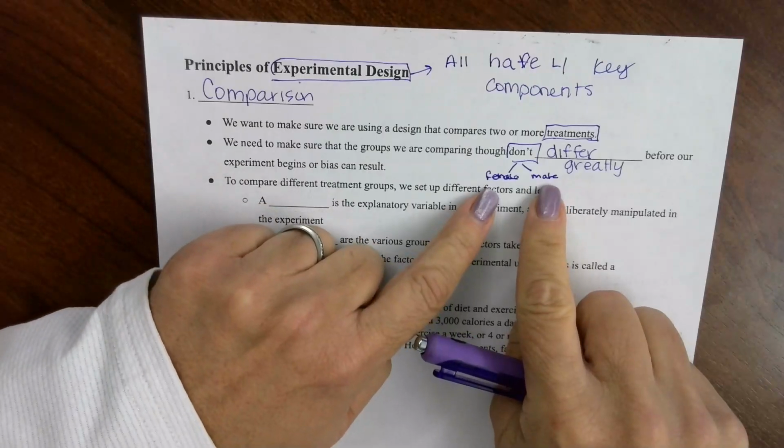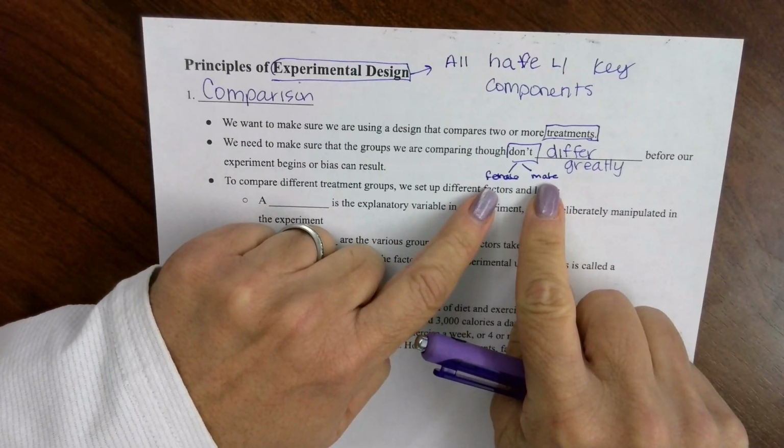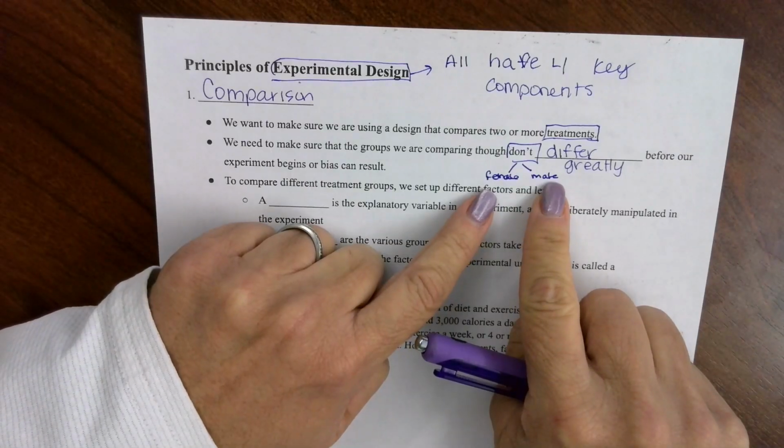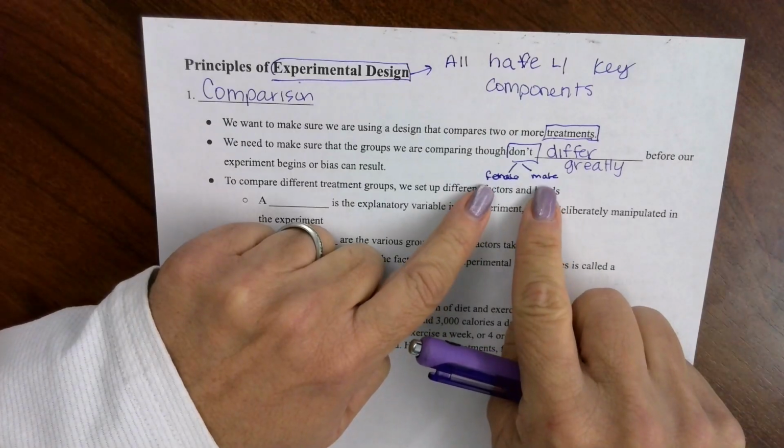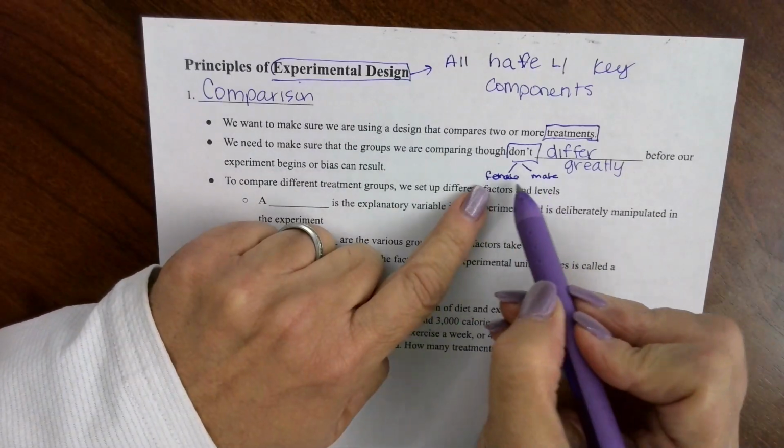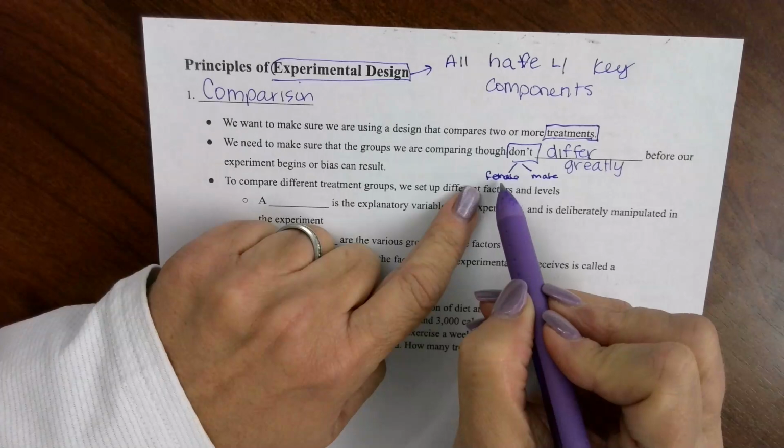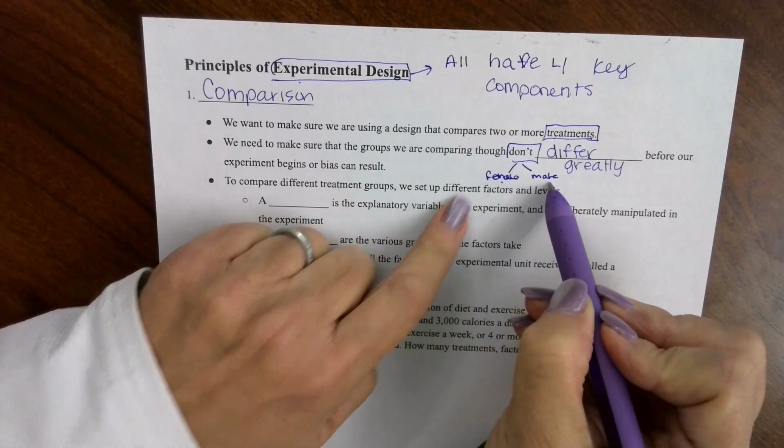So if we're looking at just strength, we know right away what's going to happen. The males are going to be stronger. So this is not a good comparison because they differ greatly. So we would want to change our experiment. We want to compare the strength between just females or just males.